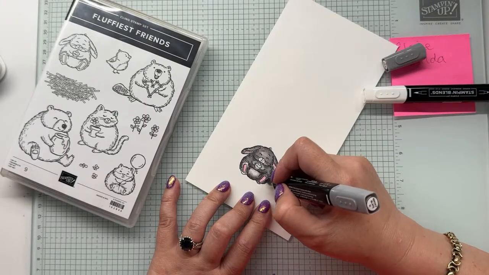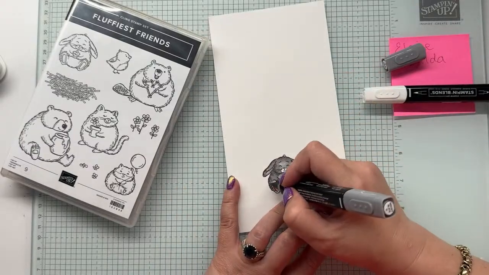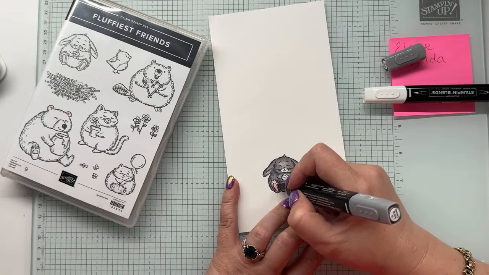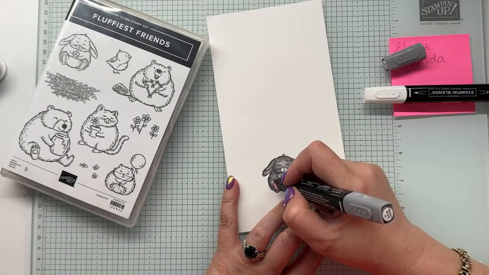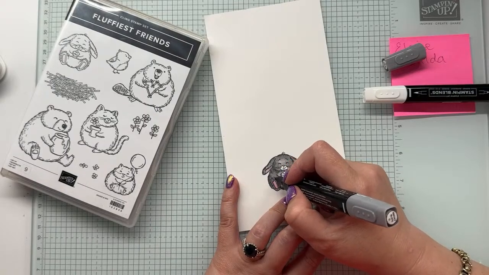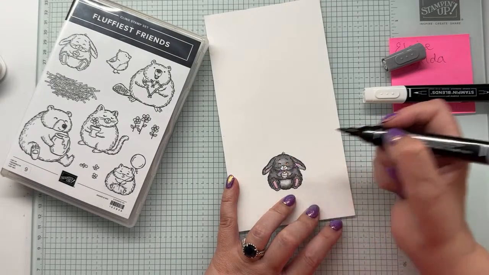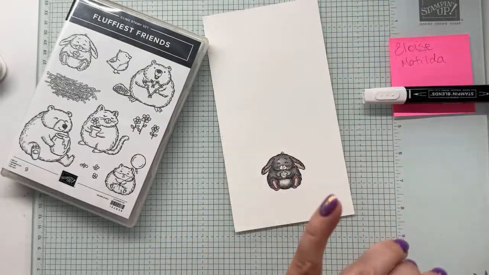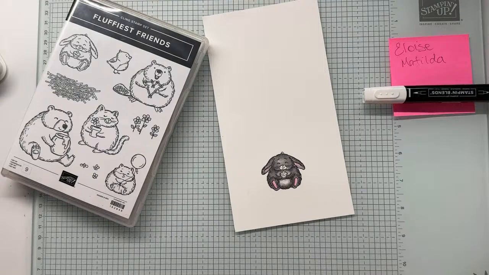And our Stampin' Up! ones are designed to be single use. So when one's done, you just grab a new one. I have seen someone else who tried to refill theirs. It did not work. It was a bit of a disaster.